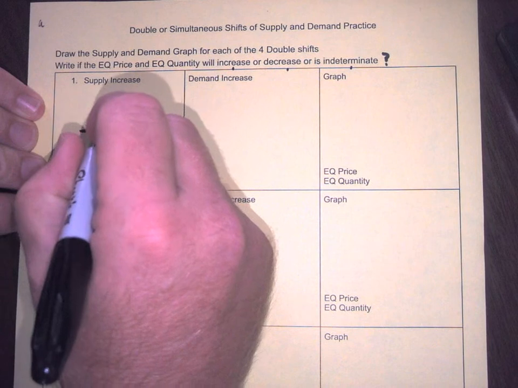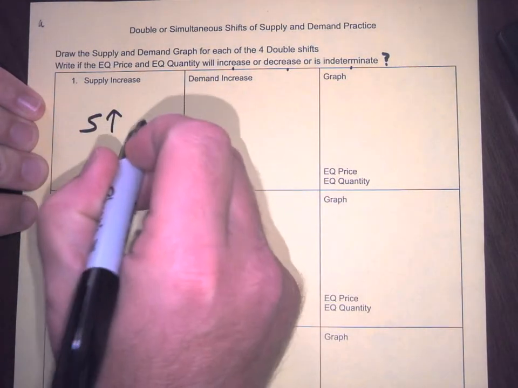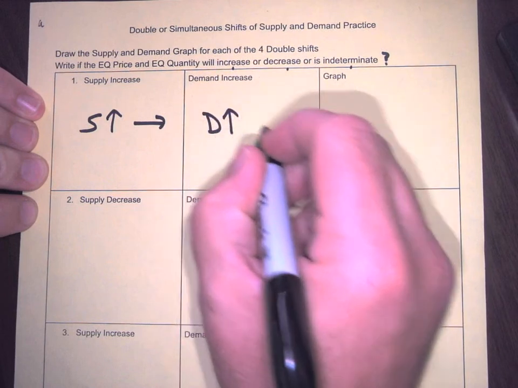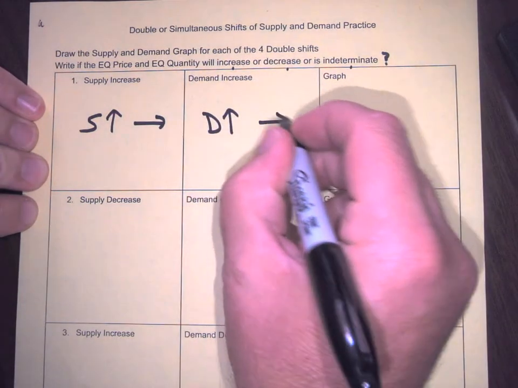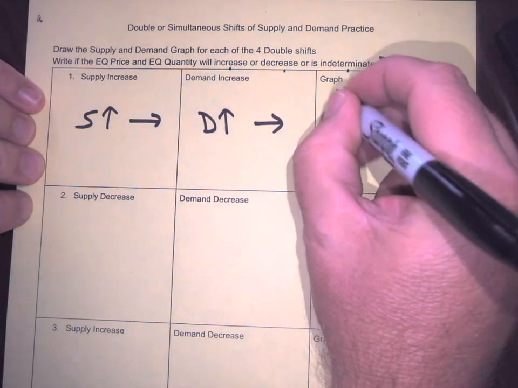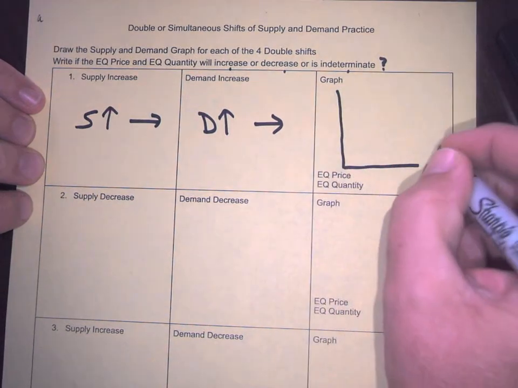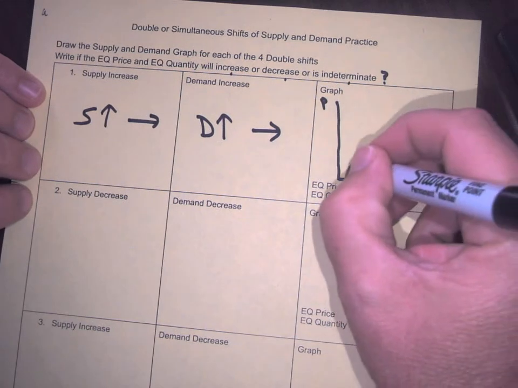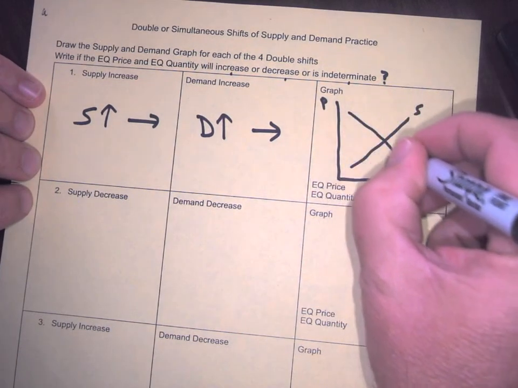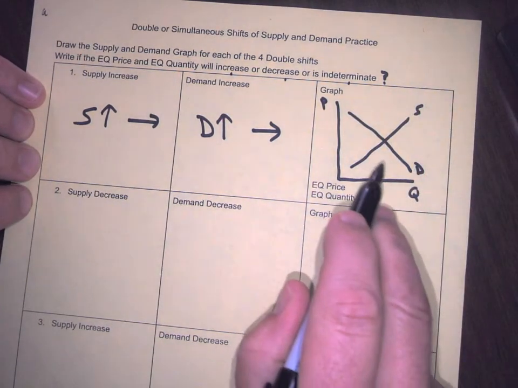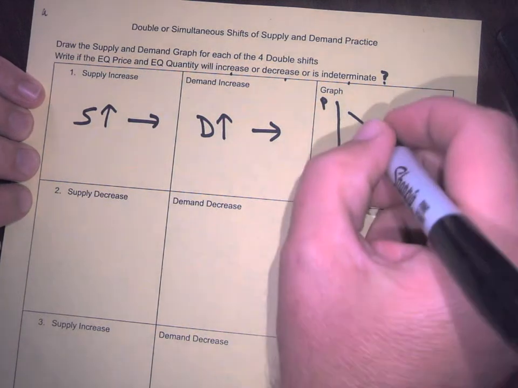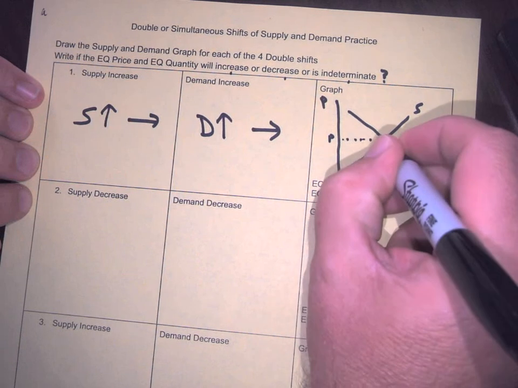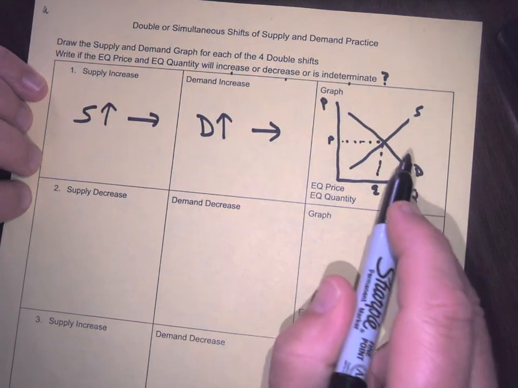So supply is going to go up. When something goes up or increases, I know it's going to shift to the right. Demand is going to go up, and I know that also means it's going to shift to the right. So on my graph, I need to set up, just like anything else, with my price and my quantity. I'll have my supply and my demand curves. Supply sloping up, demand sloping down, and of course where they have equilibrium is at their crossing point.